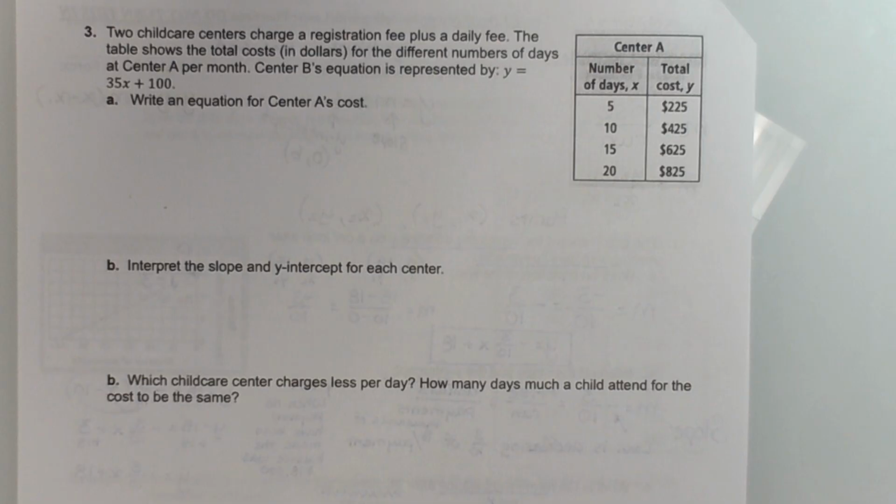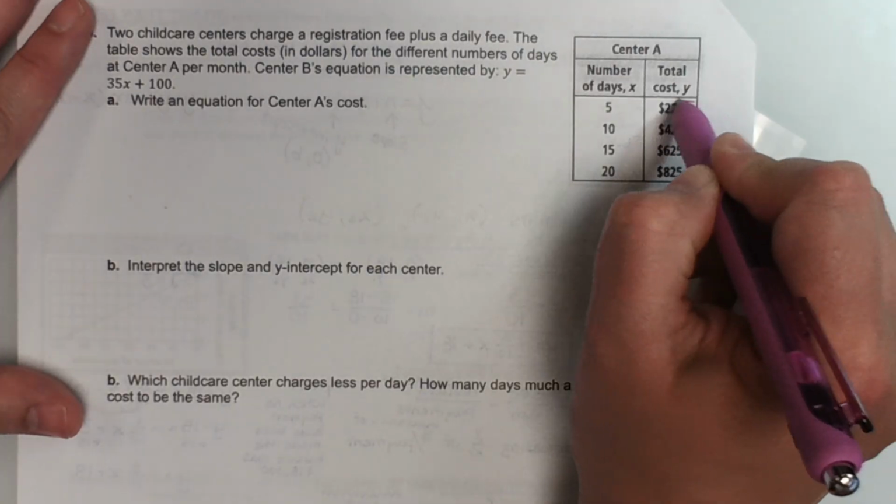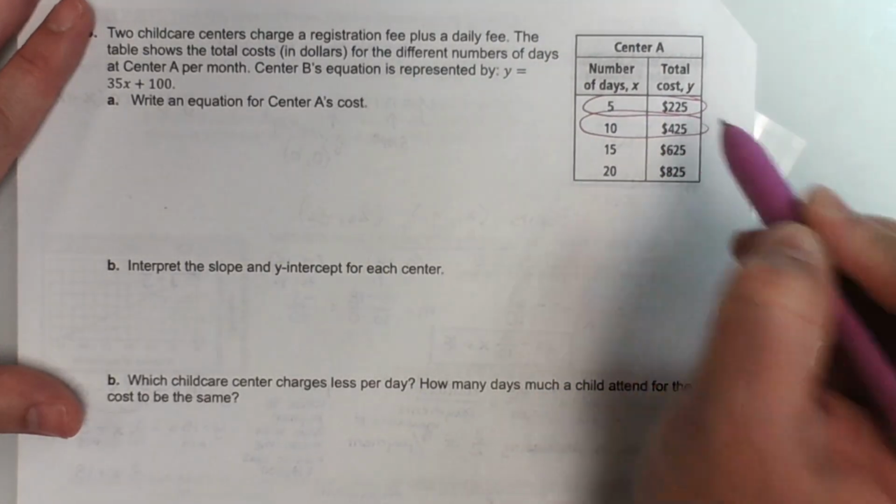We wrote an equation on the front. If we want to write an equation, we want it in y equals mx plus b form. First thing we need is the slope. How do I find the slope? With 2 points. Doesn't matter which 2 points. Choose 2. I like smaller numbers. I like that one and that one.